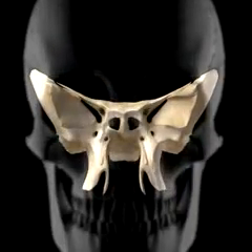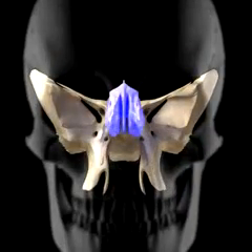Located between the orbits, the ethmoid bone makes up a portion of the cranial floor and also the roof of the nasal cavity. An inferior projection, the perpendicular plate of the ethmoid bone, forms part of the nasal septum.